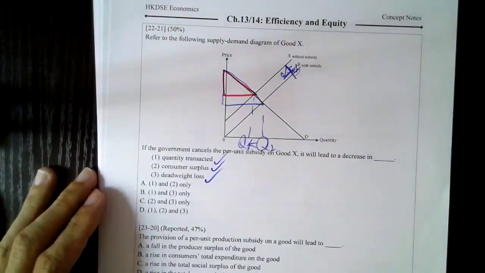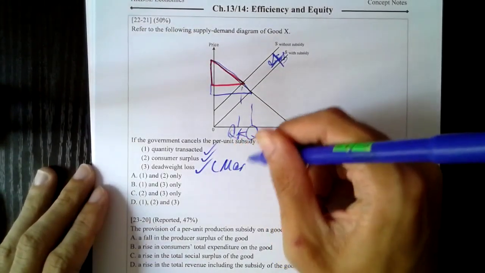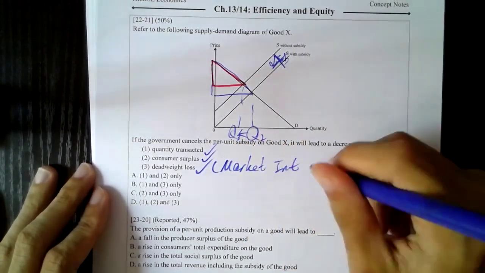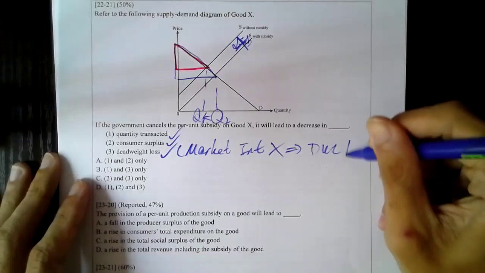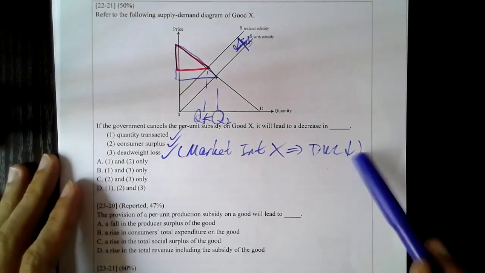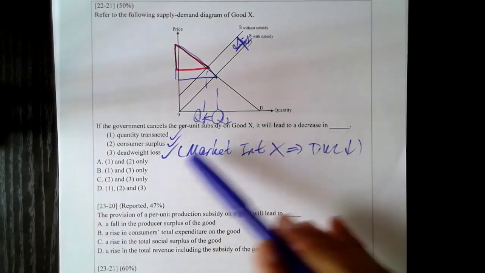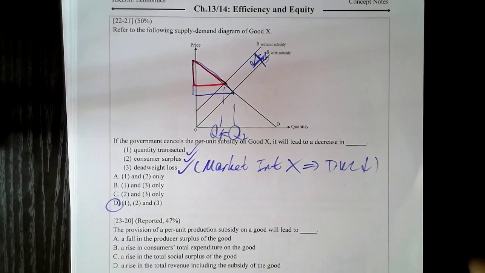This is also correct. 嗱，又係嗰句啦。Why? Because now market intervention is cancelled, disappeared. Okay, therefore dead weight loss should drop. 記住有 market intervention 就 dead weight loss，冇 market intervention the dead weight loss should drop, right? So it will drop, right? 1, 2 and 3。嗱呢個幾難啊，係咪？You see 50% only, but you see, right? As long as our basic concepts are fine, we don't overcomplicate things, then it should be fine. Okay, it should be fine.